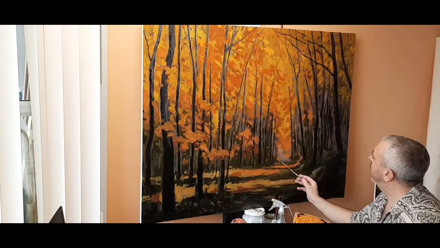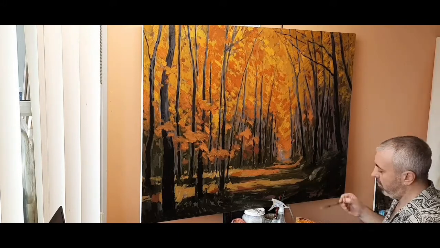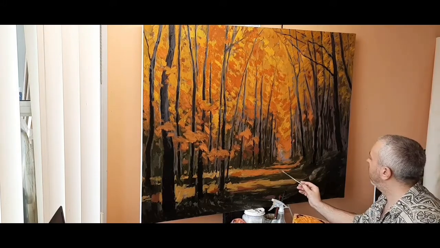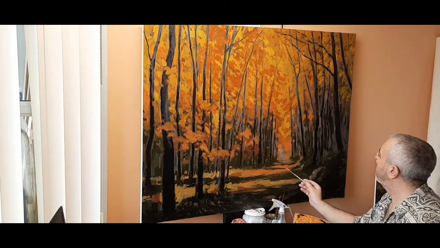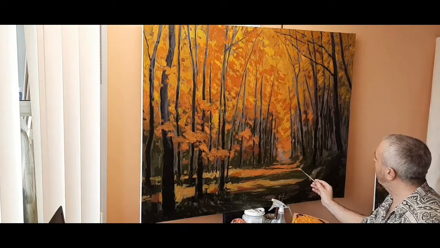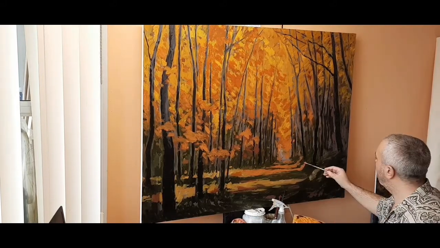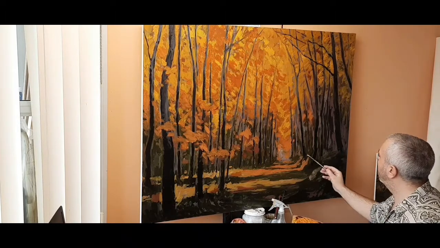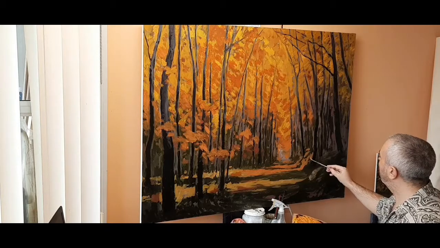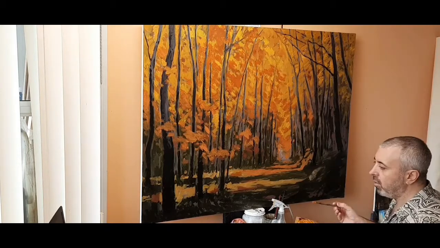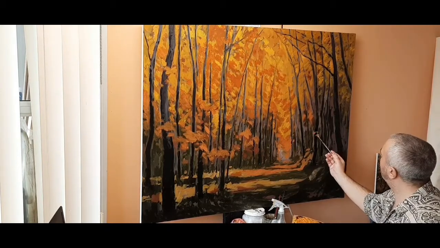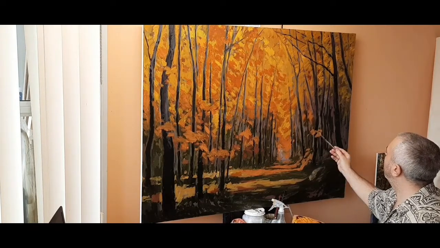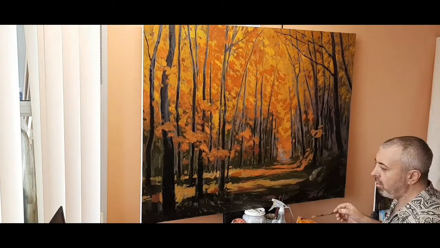So it's like a contemporary variation on expressionism and impressionism in landscape painting. And this is a personal take on a painting. So this is mine, Maxim Grunin's attempt at constructing a painting.